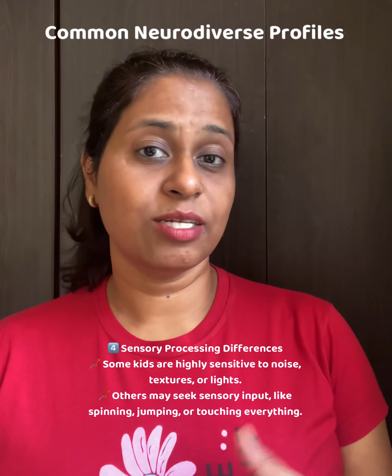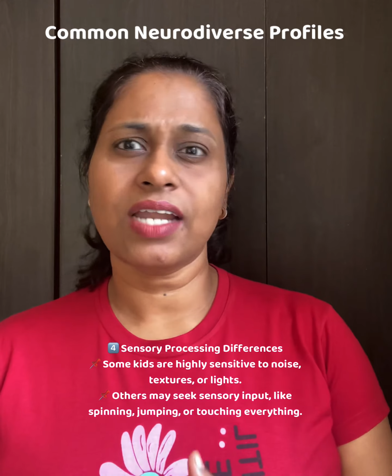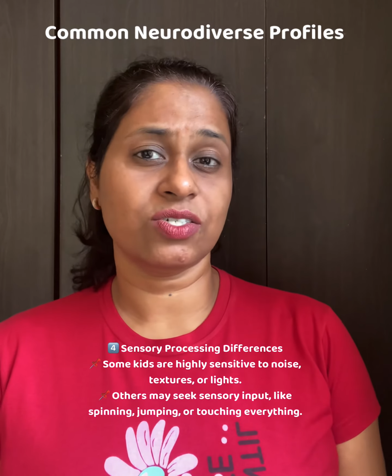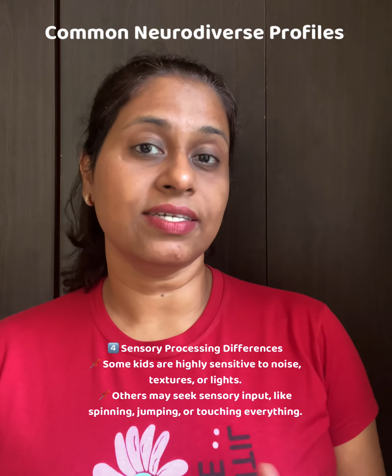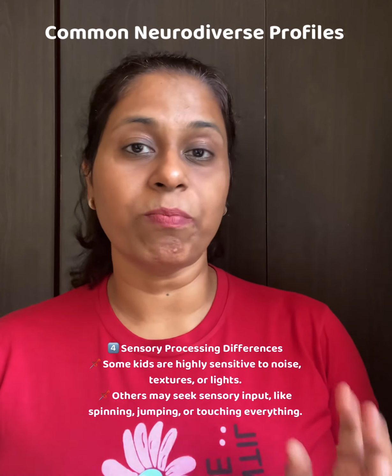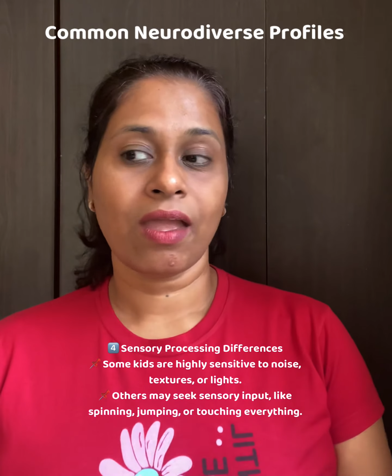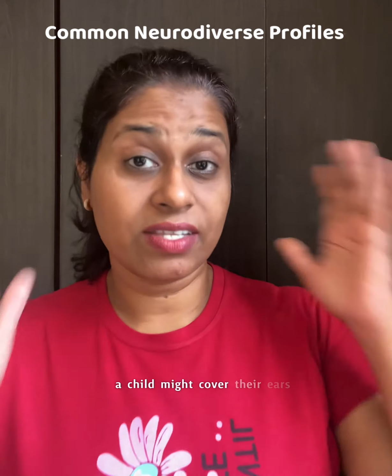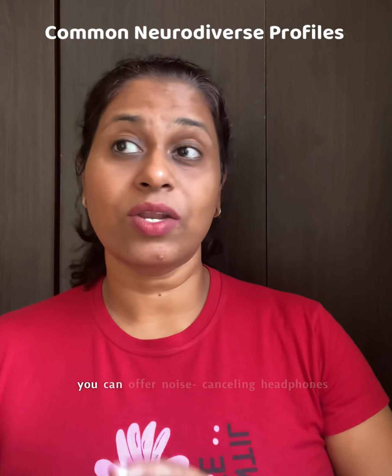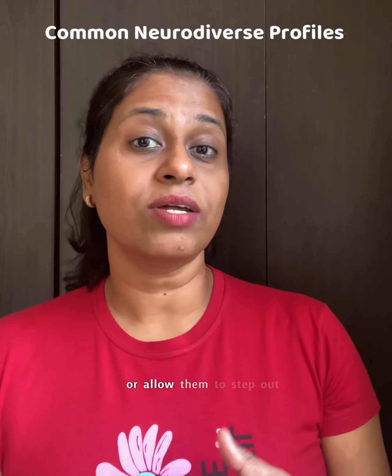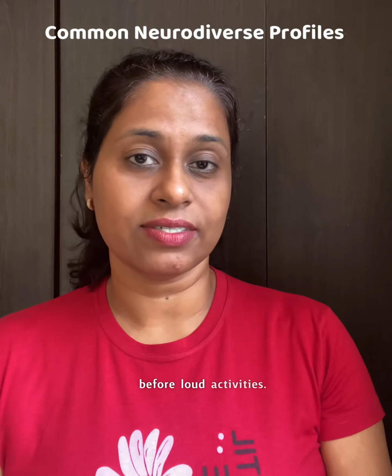Fourth, sensory processing differences. Some kids are highly sensitive to noise, textures, or lights. Others may seek sensory input like spinning, jumping, or touching everything. Example: a child might cover their ears when the school bell rings. You can offer noise cancelling headphones or allow them to step out before loud activities.